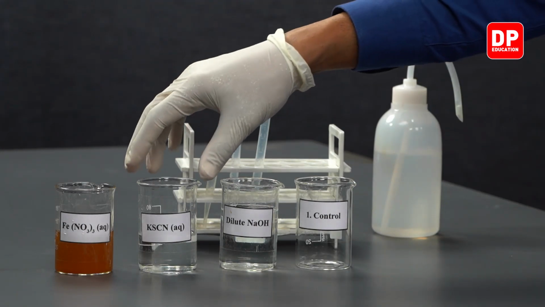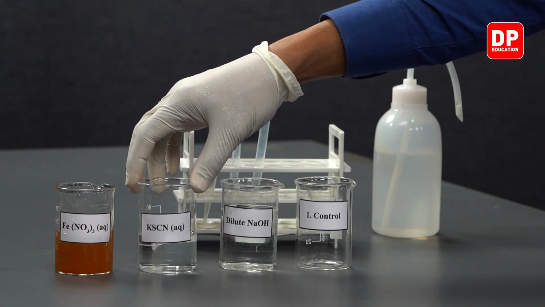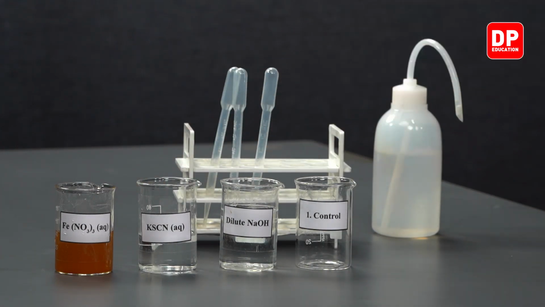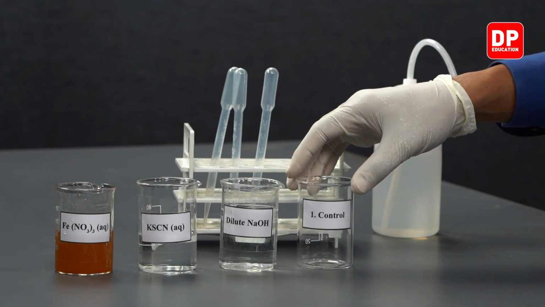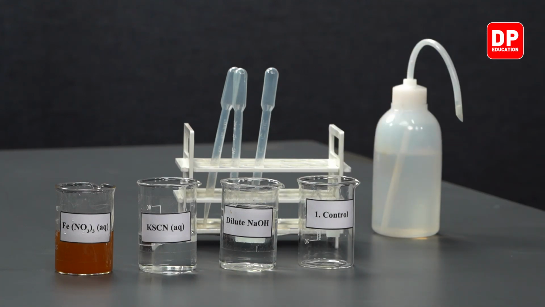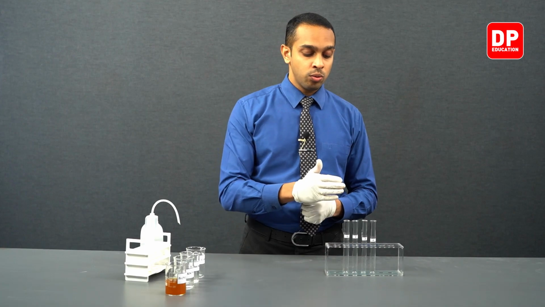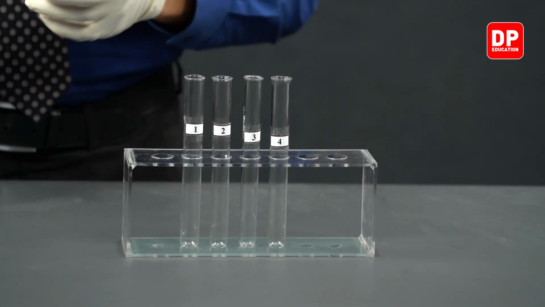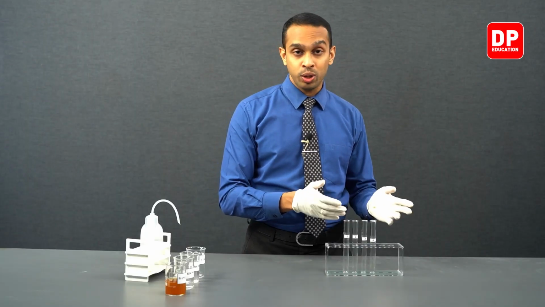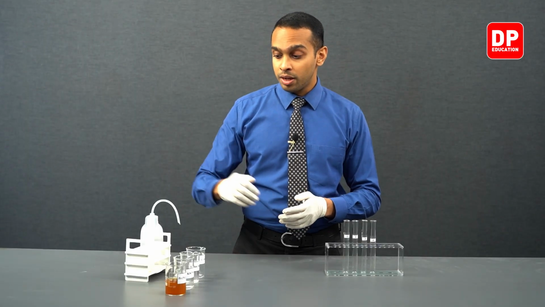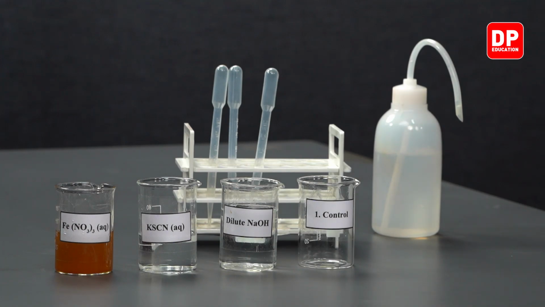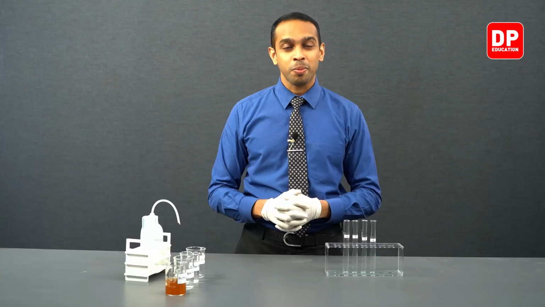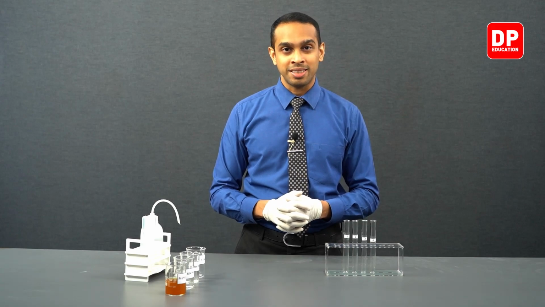And then we have our potassium thiocyanate, and we have our sodium hydroxide. We have another beaker for the control solution, and we have 4 test tubes labeled 1 to 4, so that we can very clearly identify which reagent has been added to which test tube. We will be using droppers to add reagents as well. Now, let's move on to our practical.